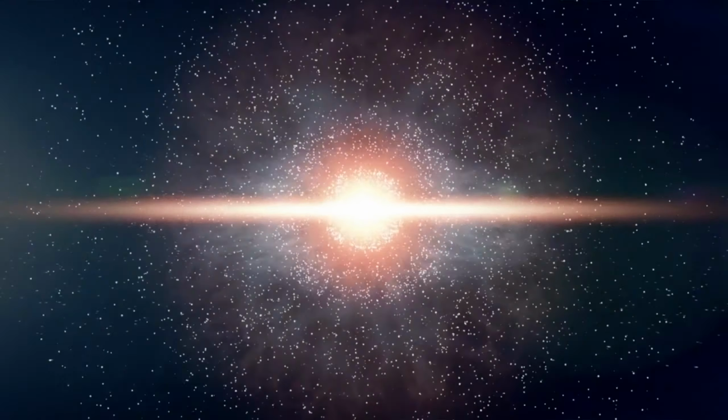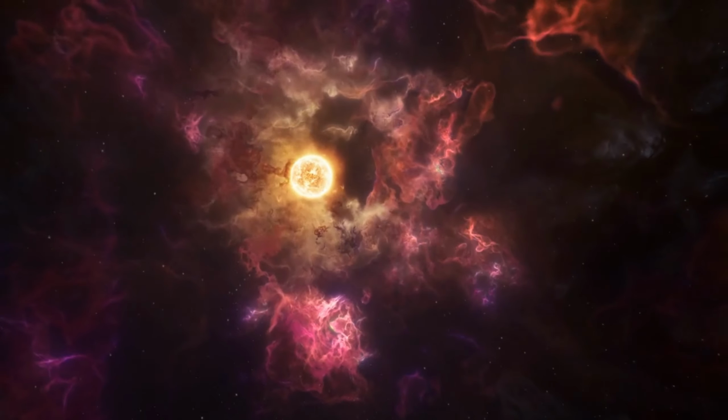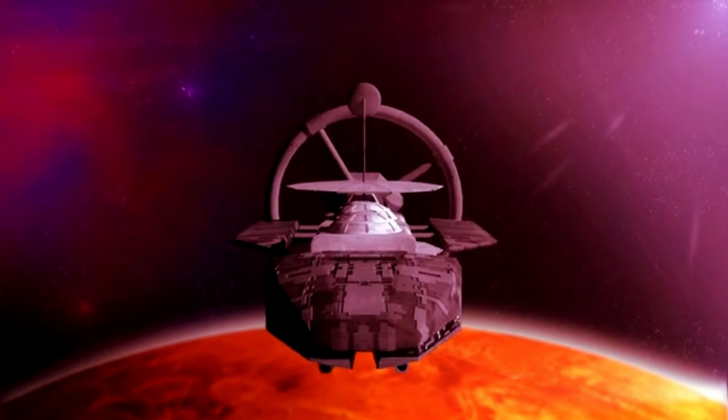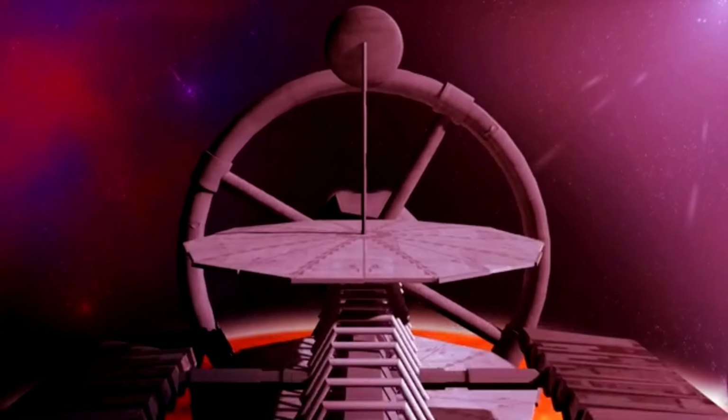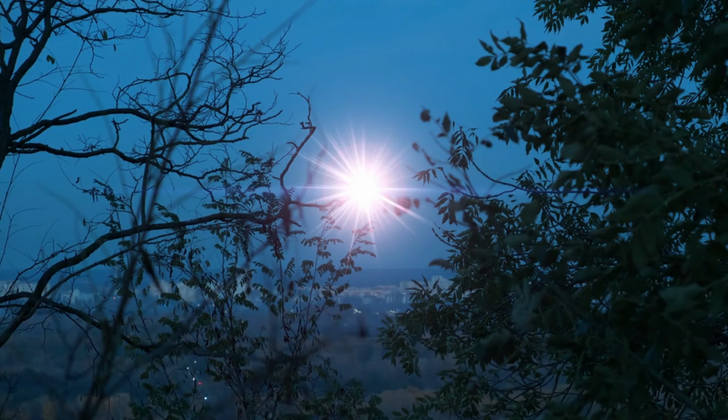CMEs, on the other hand, are massive bursts of magnetic fields and solar wind from the solar corona. Imagine them as enormous bubbles of gas and magnetic fields shooting into space. During a coronal mass ejection, billions of tons of solar particles are propelled into space at very high speeds. CMEs and solar flares are not the same, despite their relationship. While a solar flare can happen on its own, a CME might occasionally accompany a particularly strong solar flare. A solar flare does not always result in a CME.